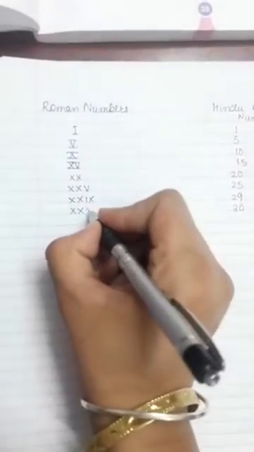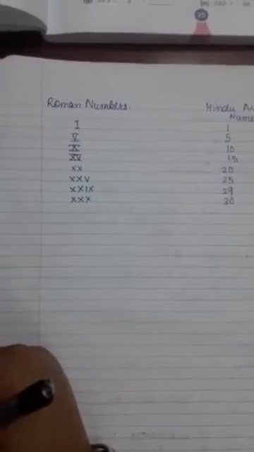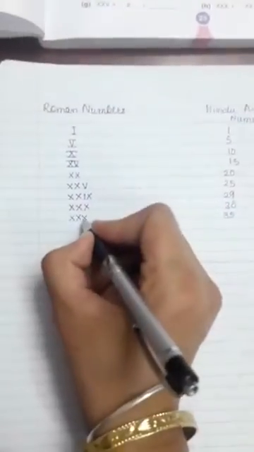Okay. Then 29. If you have to write 29, first of all 20 is written like this. Then 9, write 9 like this. Now 30, for 30 the multiplication rule we did, 3 X can be multiplied like this. Okay, if I have to write 35, 30 is written like this and we'll put 5 like this.